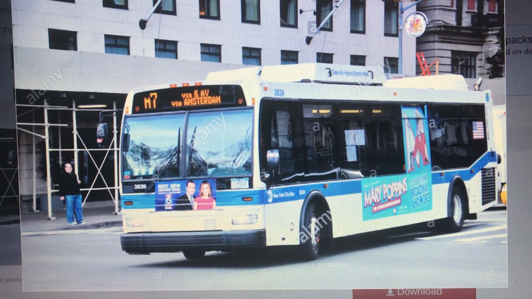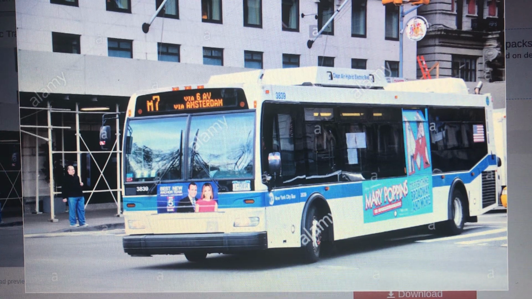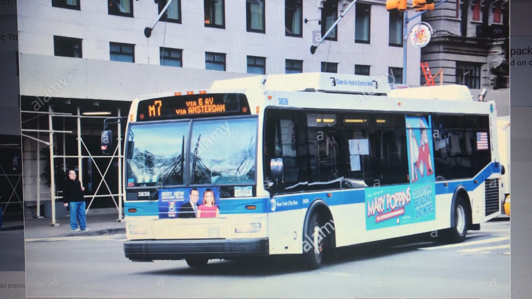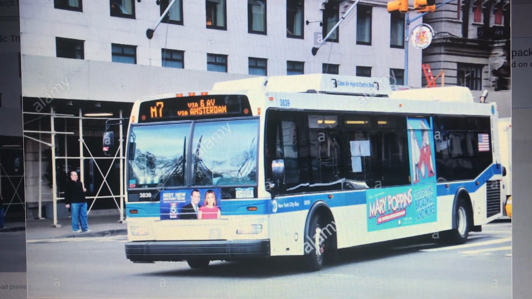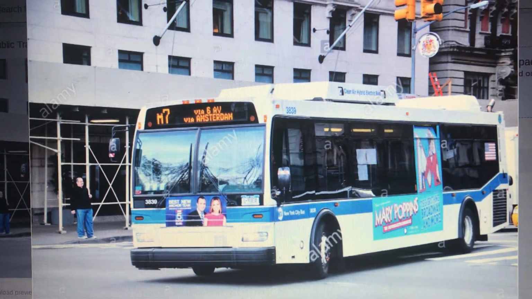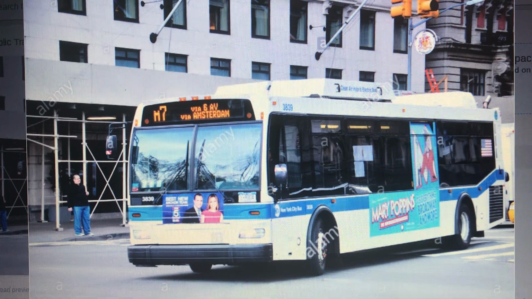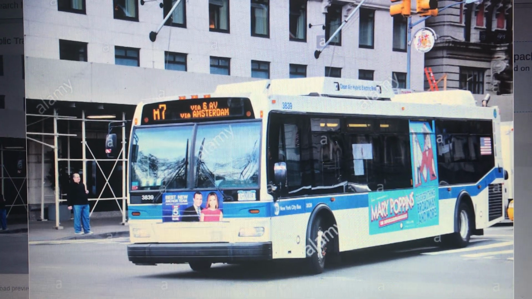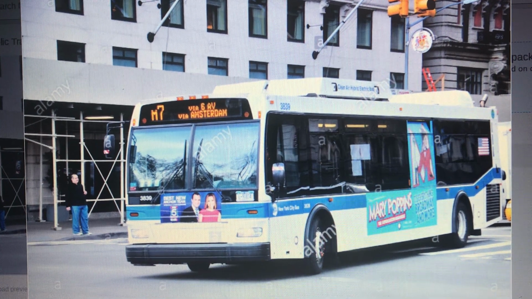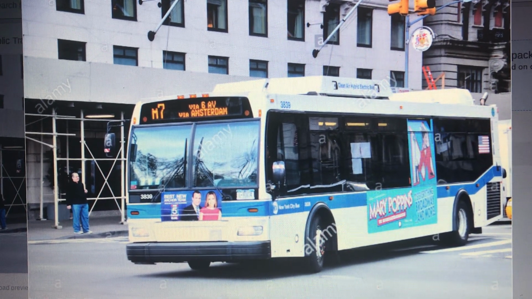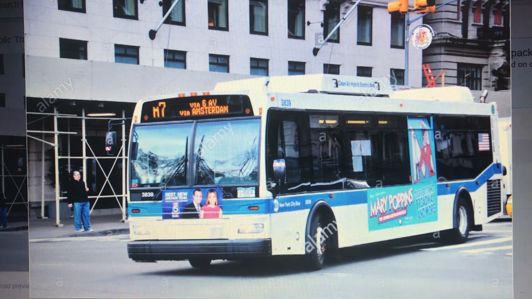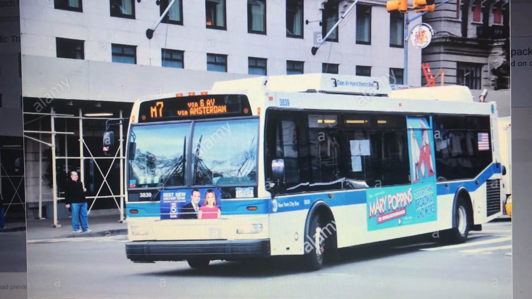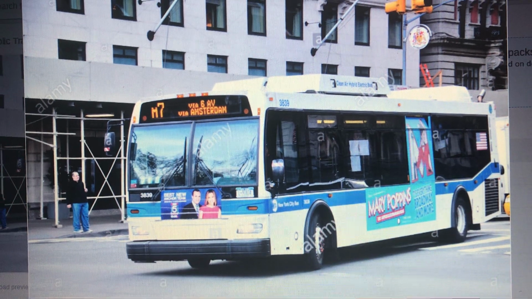Next stop, Malcolm X Boulevard and West 135th Street. Transfers available to the 2 and 3 trains, BX33 and M102. This stop is Malcolm X Boulevard and West 135th Street. Next stop, Malcolm X Boulevard and West 137th Street. This stop is Malcolm X Boulevard and West 137th Street. Next stop, Malcolm X Boulevard and West 139th Street. This stop is Malcolm X Boulevard and West 139th Street.